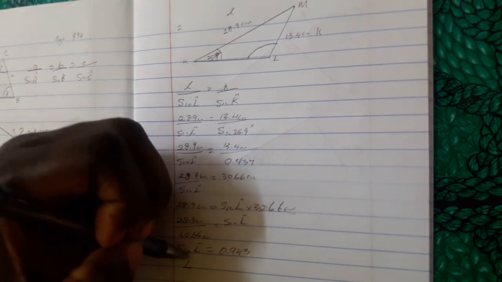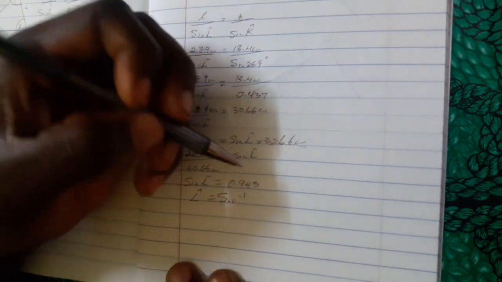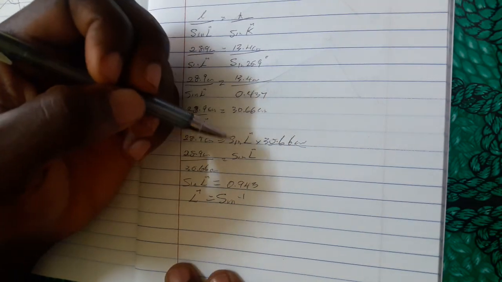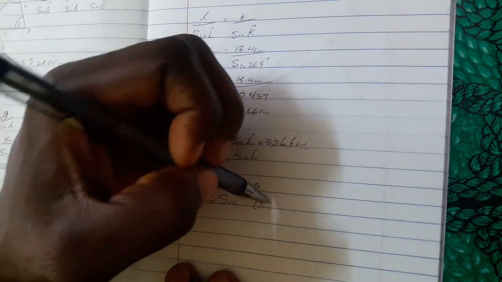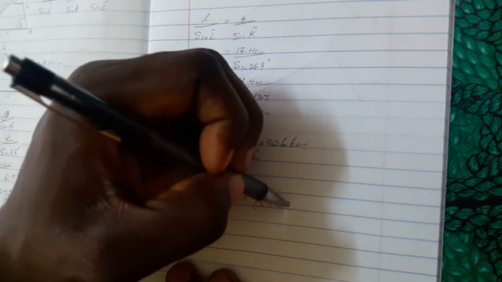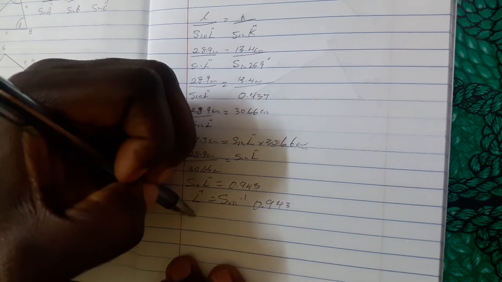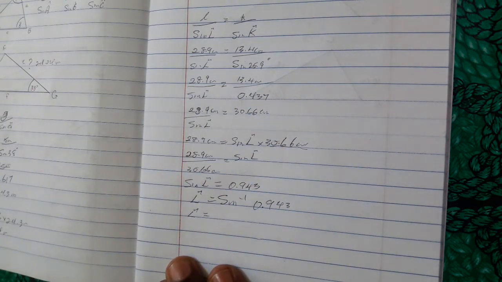And then to get the angle L, we take over the sine, it becomes sine inverse. How do you get sine inverse on a calculator? You press second function for those with a Sharp calculator, or shift for those who have other types of calculators.